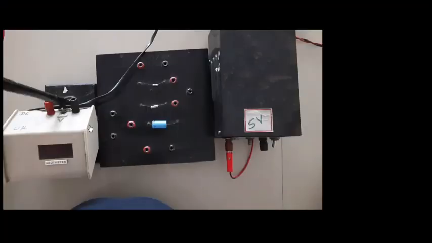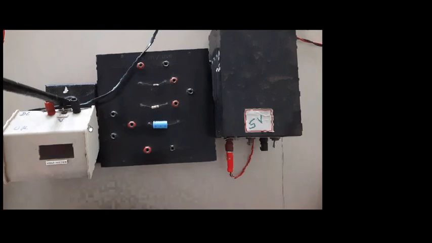Okay friends, so this is the practical regarding the decay constant, where you need one power supplier. We will be selecting a power supplier of 5 volt. This is a circuitry board. Here it is written power supply.